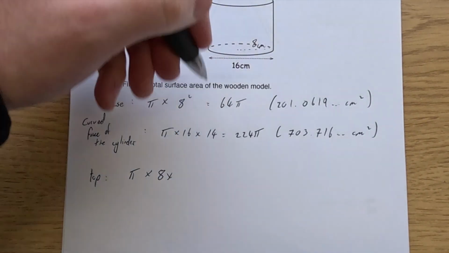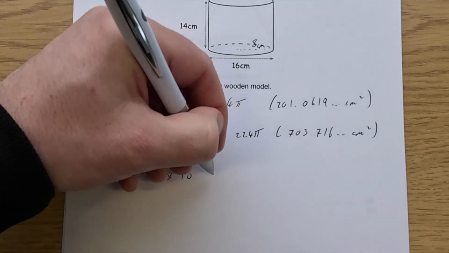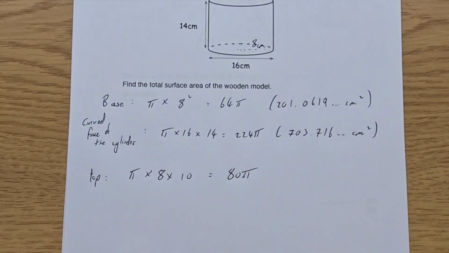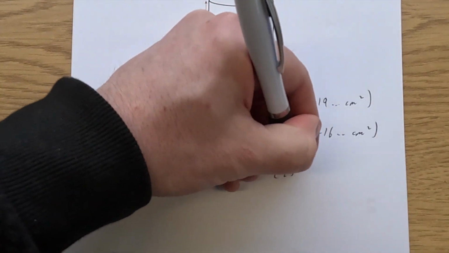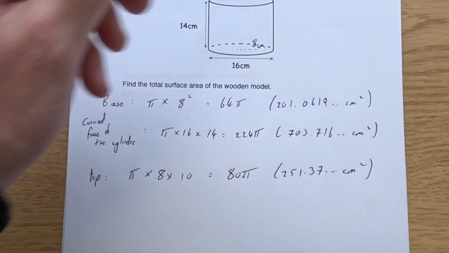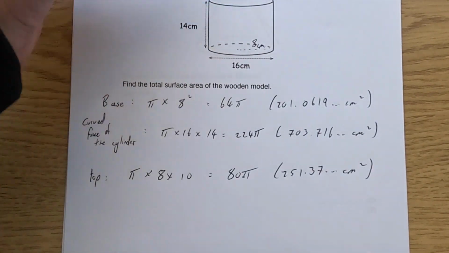Multiplied by the slant height, which is 10. And when we work that out, 8 times 10 is 80, times pi would be 80 pi. Or as a decimal number, that's equal to 251.37 and so on centimeters squared. So that's fantastic. We've now got the area of the base, the area of the curved face of the cylinder, and the area of the top of the shape.